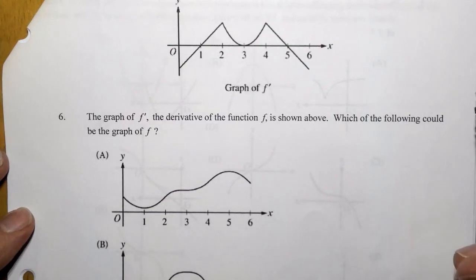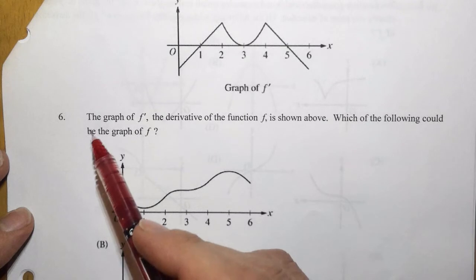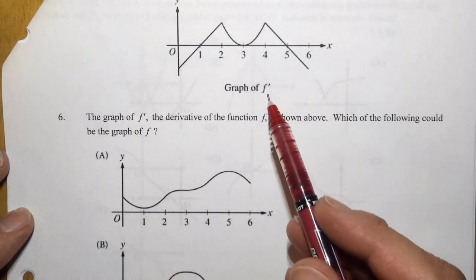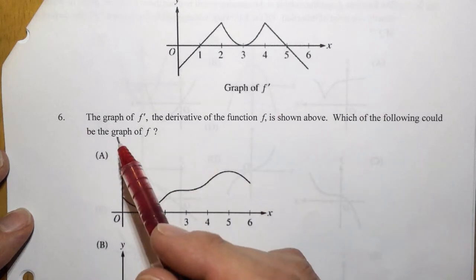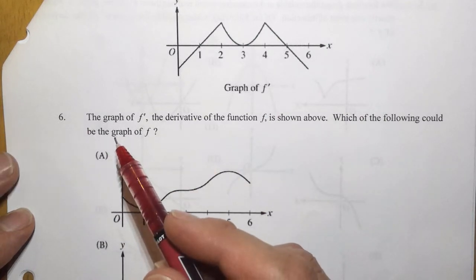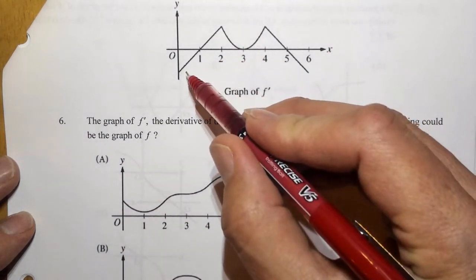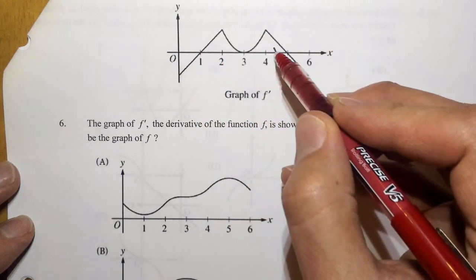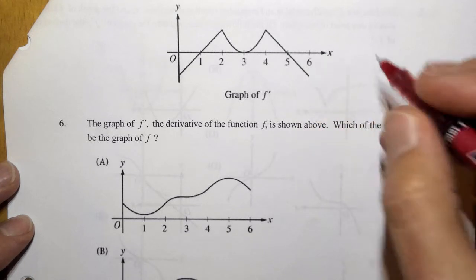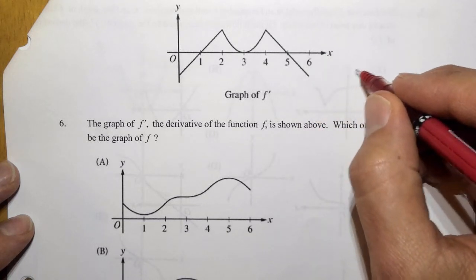Page 3 and page 4. With page 3, we just have one problem. We are given this graph of f prime, and we need to figure out which of the following could be the graph of f. All right, so what do we know? We see that the graph of f prime is negative, and then positive, and then negative. So we need a graph of f.